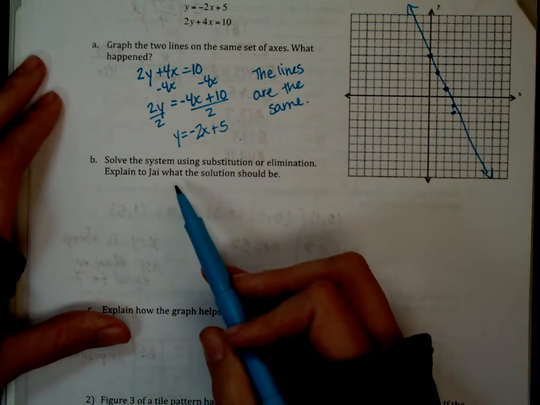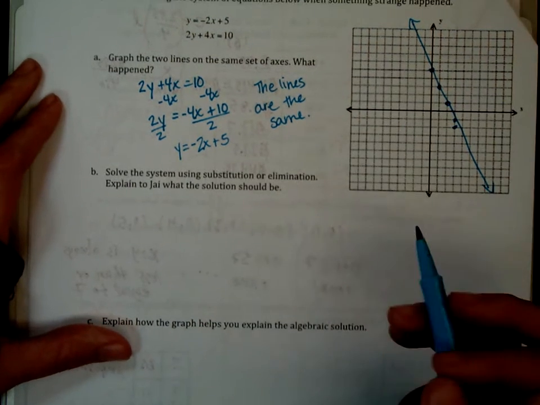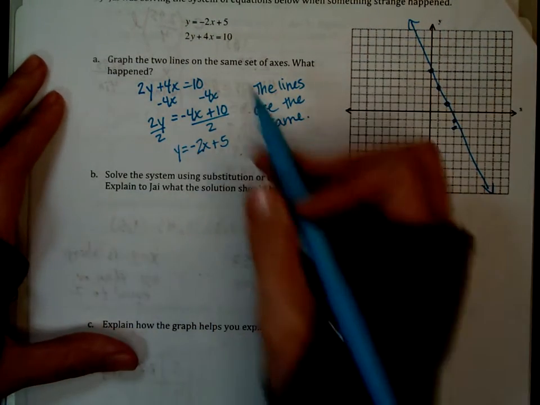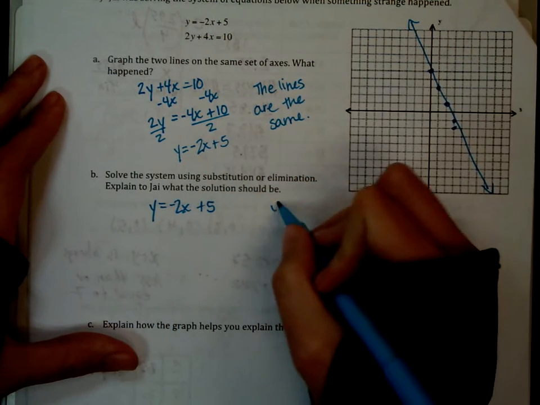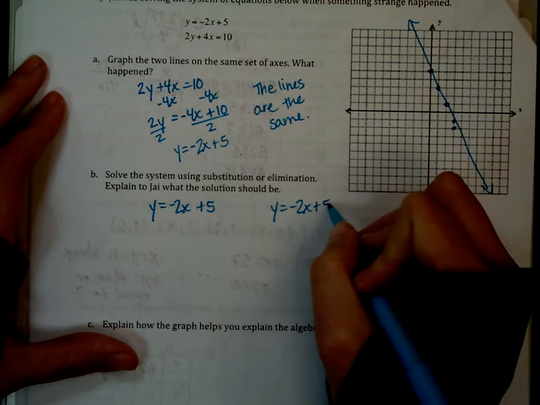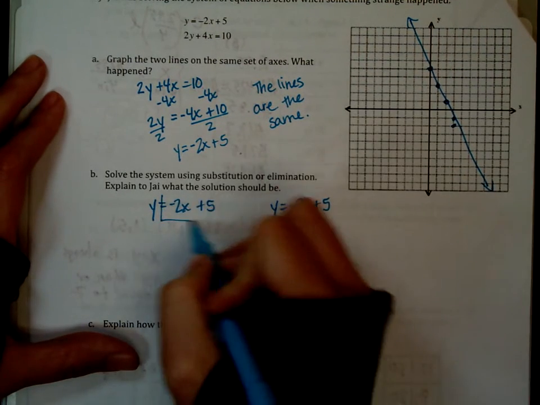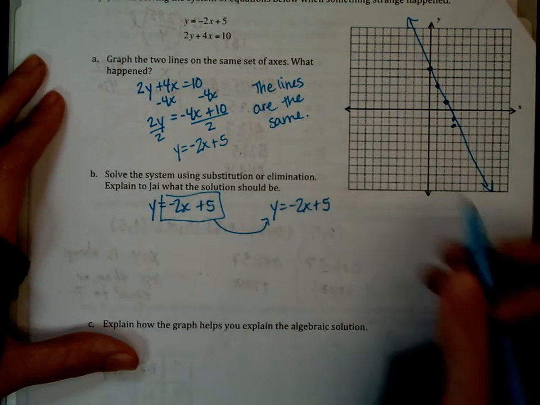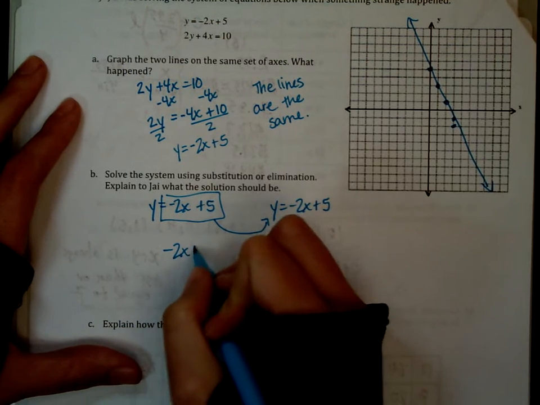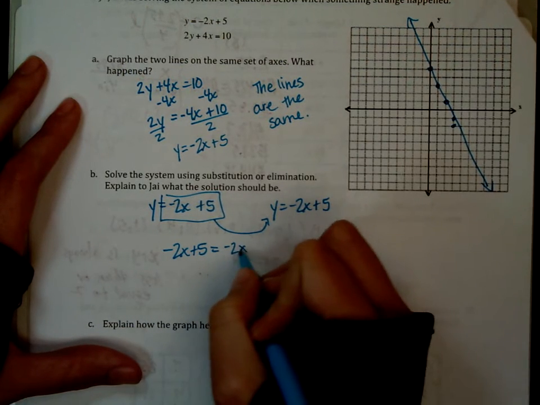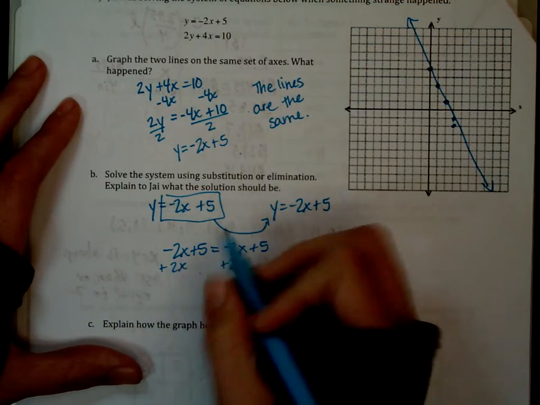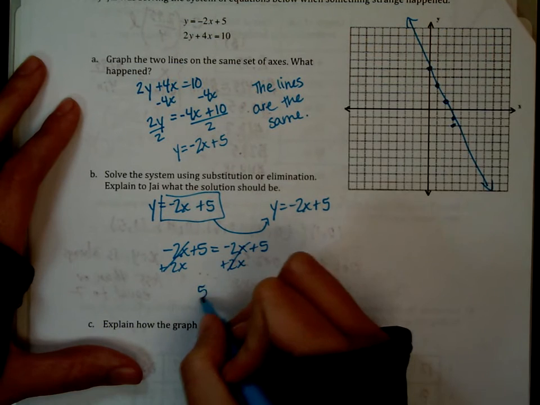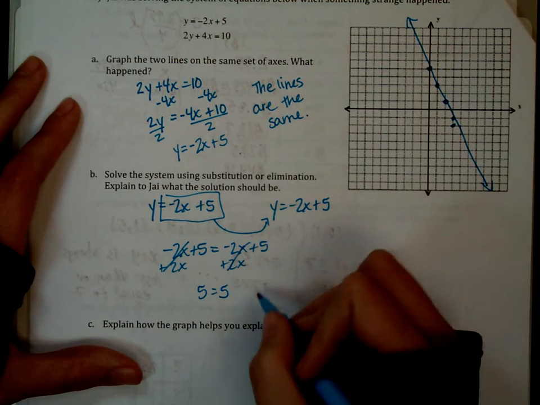Solve the system using substitution or elimination. Explain to J what the solution should be. So I've already got my two equations in y equals mx plus b form. So I'm going to use substitution, and I'm going to substitute this in for y. So I get negative 2x plus 5 equals negative 2x plus 5. When I add 2x to both sides, the 2x's cancel out, and I'm left with 5 equals 5. That's always true.